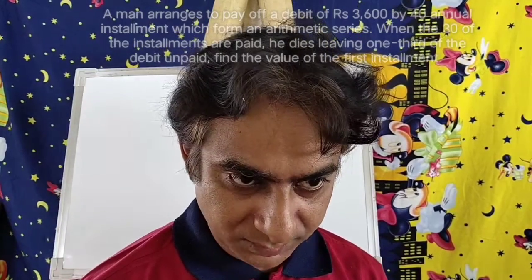I am reading once again. A man arranges to pay off a debt of rupees 3,600 by 40 annual installments, which form an arithmetic series. When 30 installments are paid, he dies, leaving 1/3 of the debt unpaid. Find the value of the first installment.